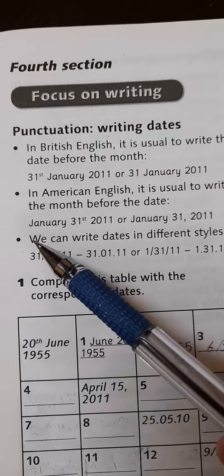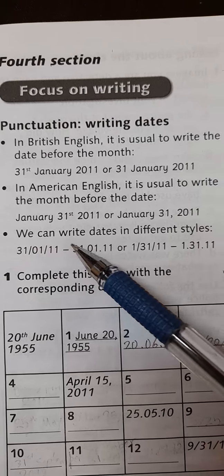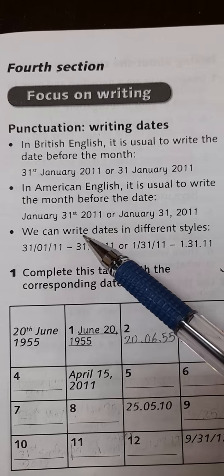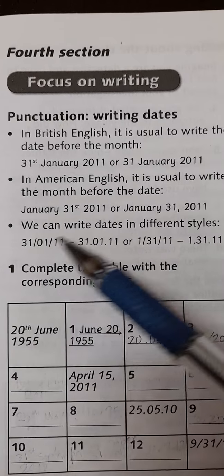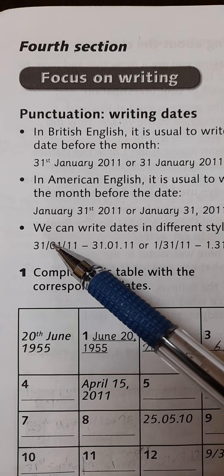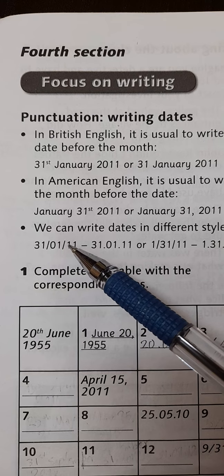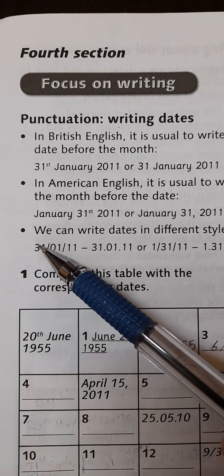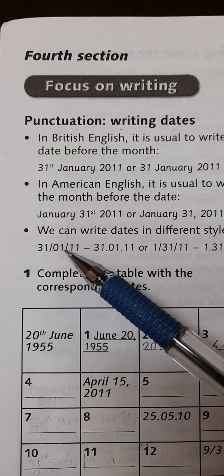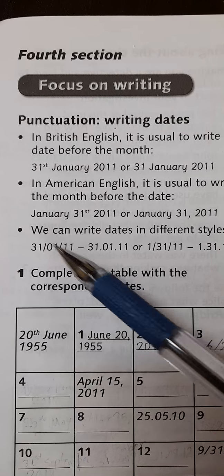Now here the third one, we can write dates in different styles. So here we have 31-01-11. Of course, here we have the date, the days, and the month, and then here we have the year.